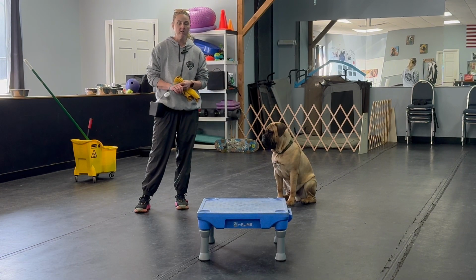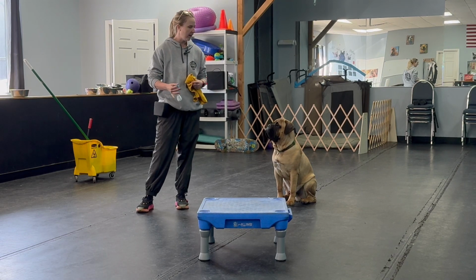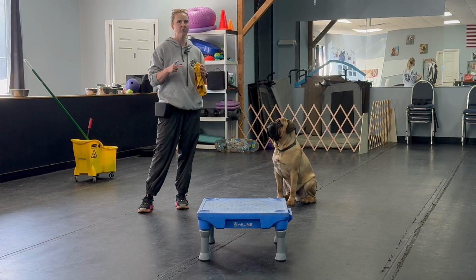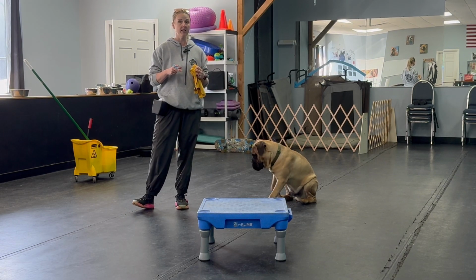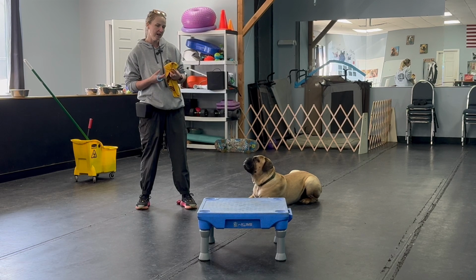So I'm going to be utilizing my clicker. One of the really awesome things that the clicker can help us with is it helps accelerate learning, and it helps take a snapshot of the behavior the dog is currently doing. My goal for this exercise, which can be a little bit fluid, we're going to see how it goes.